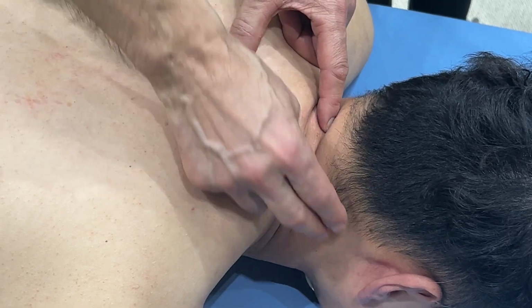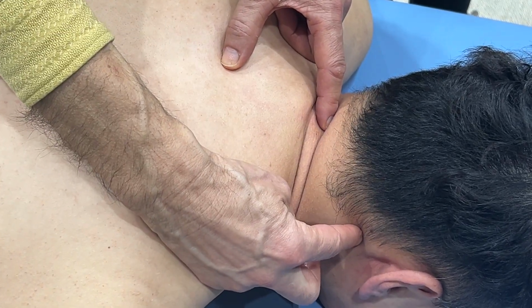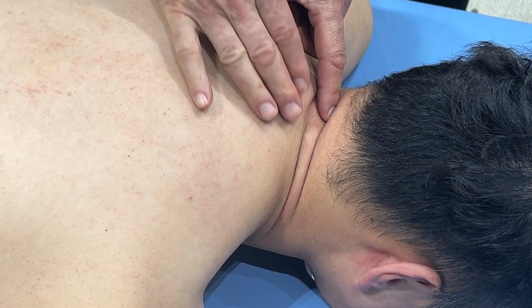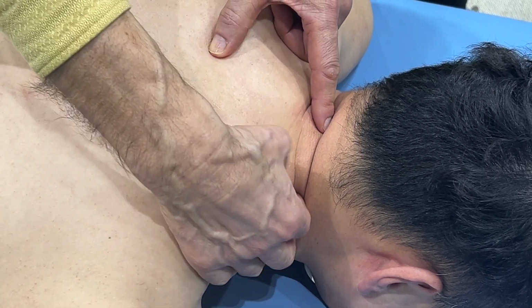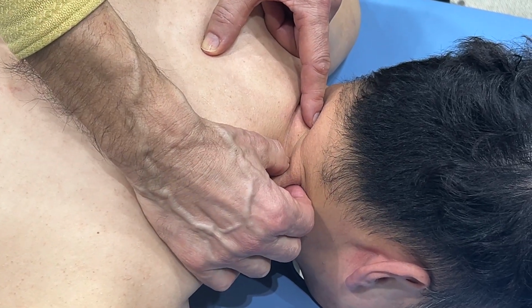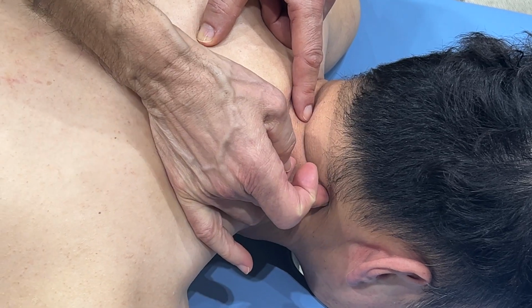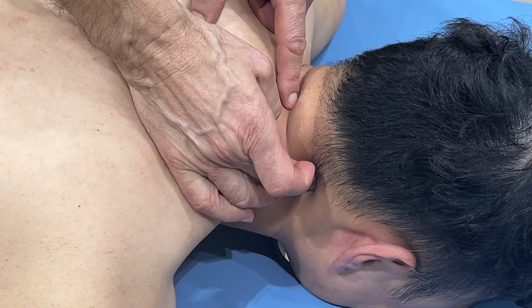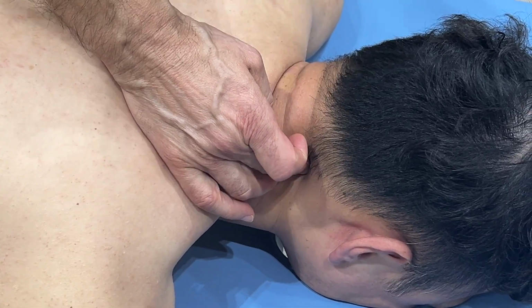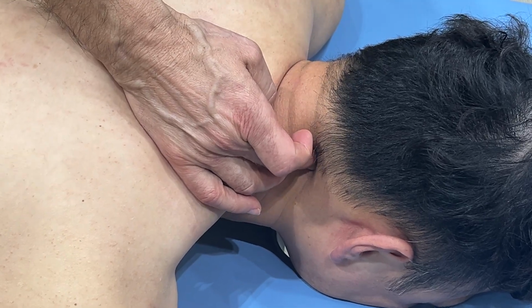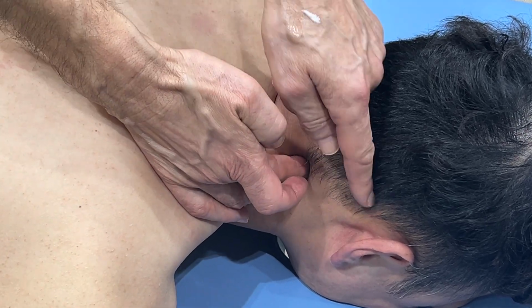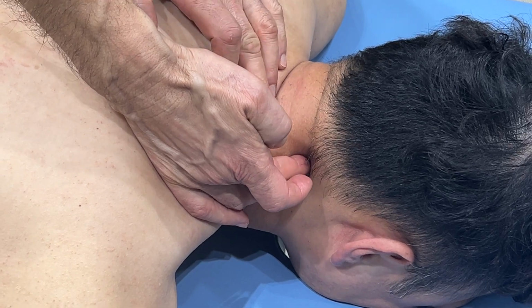Here the muscle is covered by the trapezius, but at this part we identified before, I know where the muscle has to be. I can't feel it directly, it doesn't work, but I know because I have the reference points, here the muscle has to be.